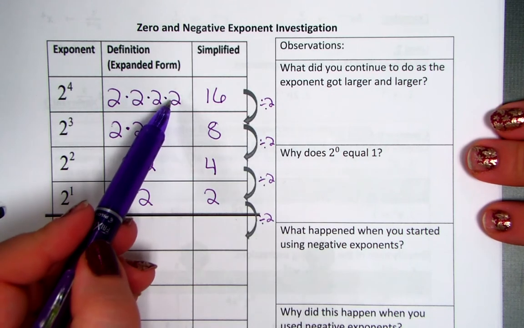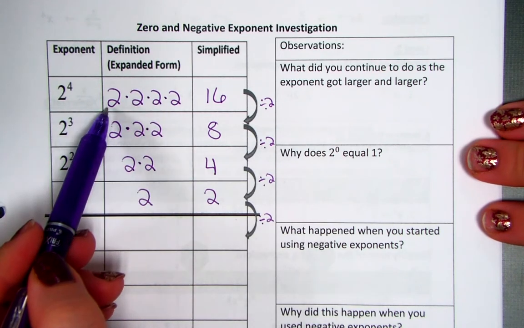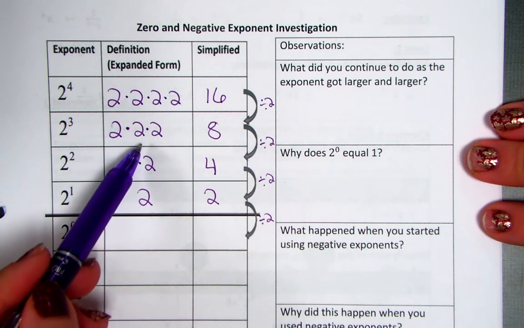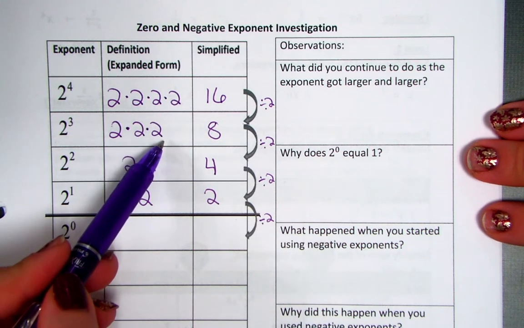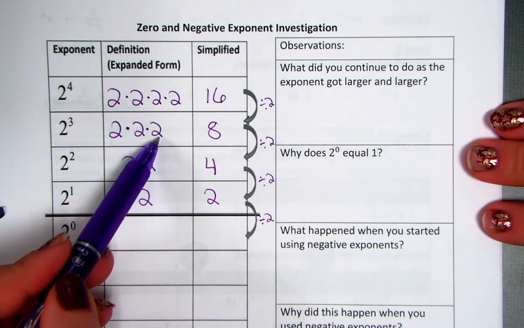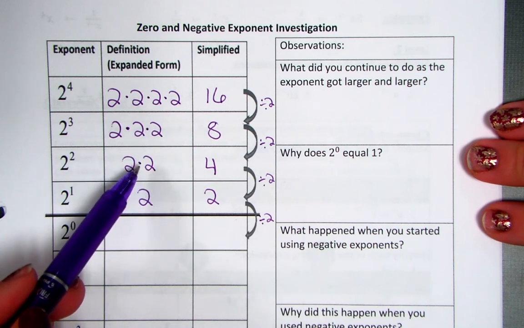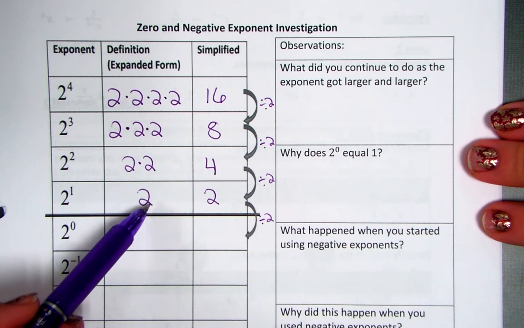And we can see that here. If I took 2 to the 4th and I divided it by 2, that would mean I'm taking one of these 2's away. That's how we get 2 times 2 times 2. If I take one of those 2's away by dividing by 2, I get two 2's. If I take one of those 2's away by dividing by 2, I get one 2.